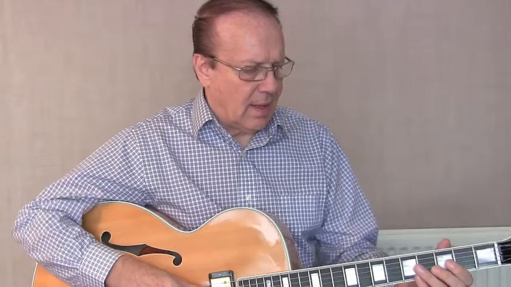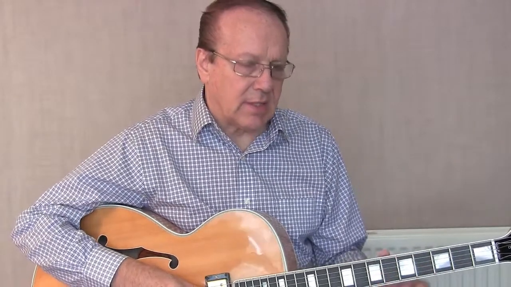Okay, and what we're going to be doing here is looking at the most important chords out of those, and those are the chords that make the cadence. Now, a lot of you probably don't know what a cadence is. A cadence is a part of a chord progression, or I should say it's where the chord progression actually comes to rest.